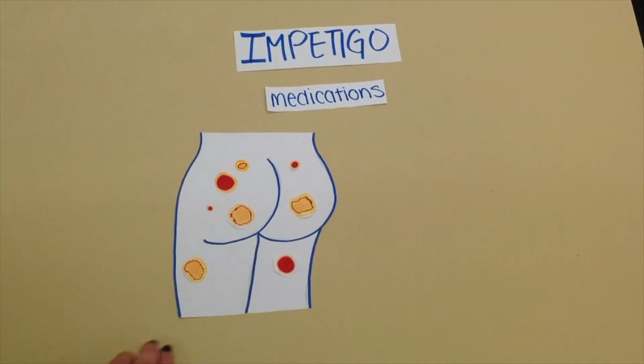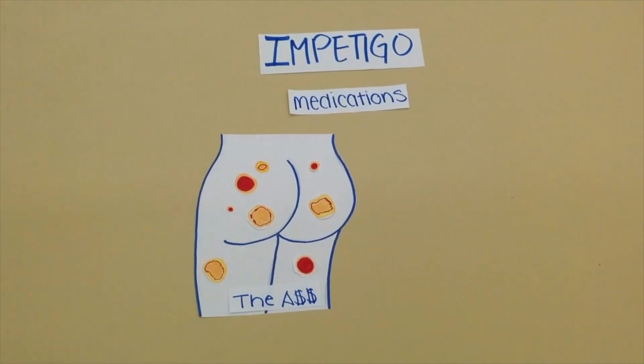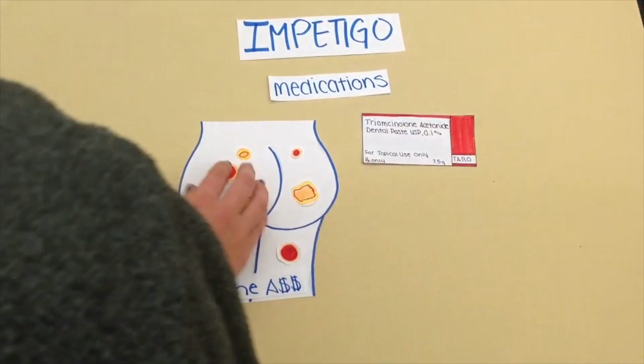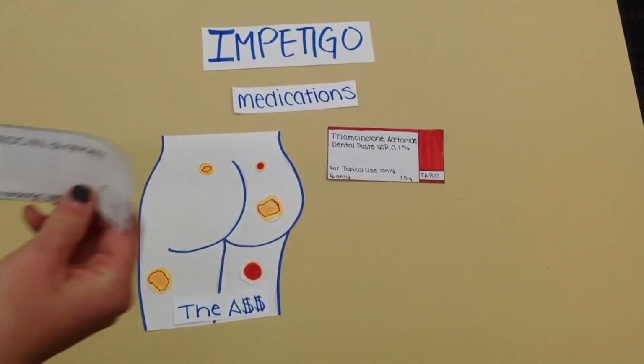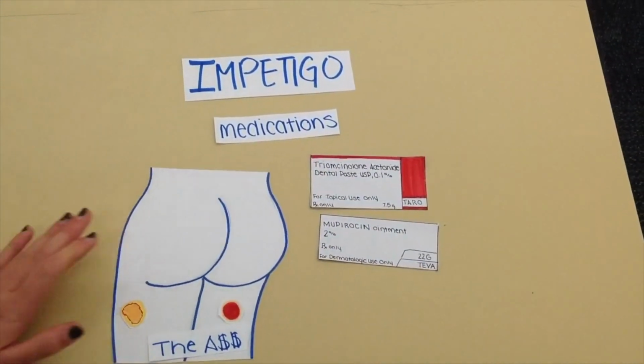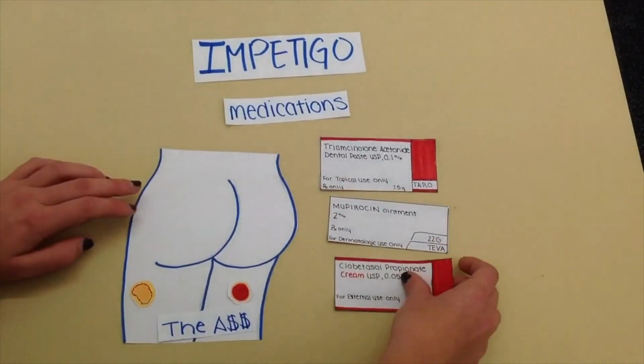The medications to treat impetigo are triamcinolone acetonide, mupirocin cream, and clobetasol propionate. Now the area is all better.